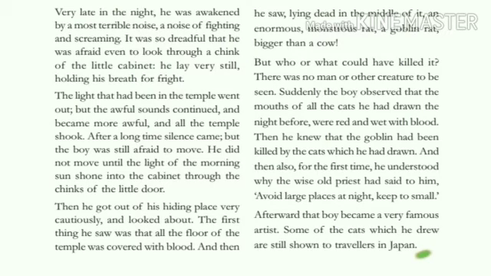Very late in the night, he was awakened by a most terrible noise, a noise of fighting and screaming. It was so dreadful that he was afraid even to look through a chink of the little cabinet. He lay very still, holding his breath for fright. The light that had been in the temple went out, but the awful sounds continued and became more awful, and all the temple shook. After a long time, silence came, but the boy was still afraid to move. He did not move until the light of the morning sun shone into the cabinet through the chinks of the little door. Then he got out of his hiding place very cautiously and looked about.